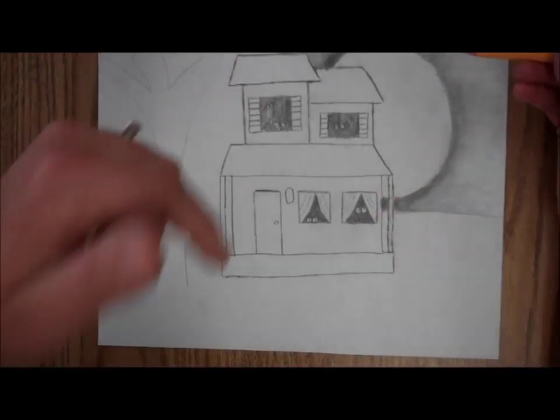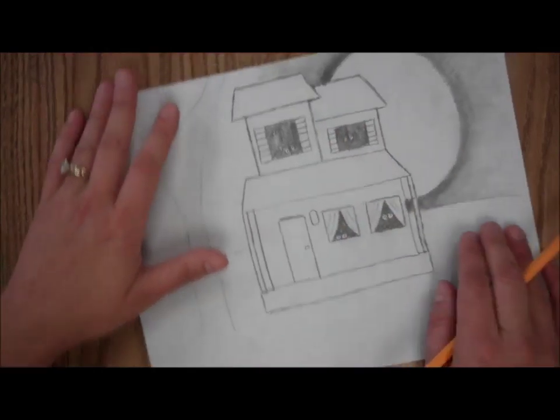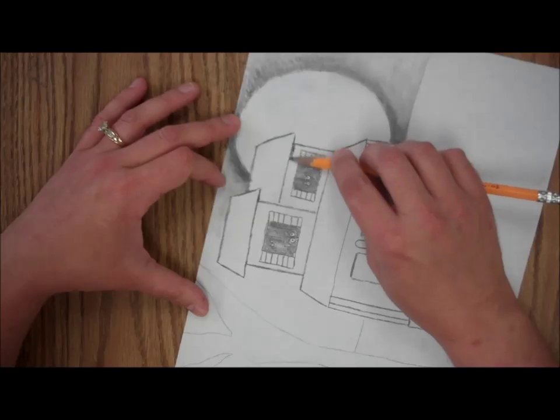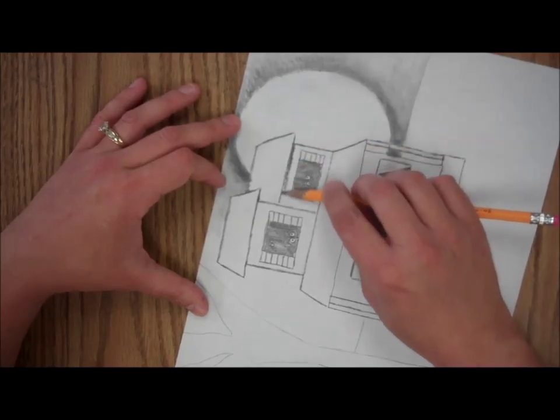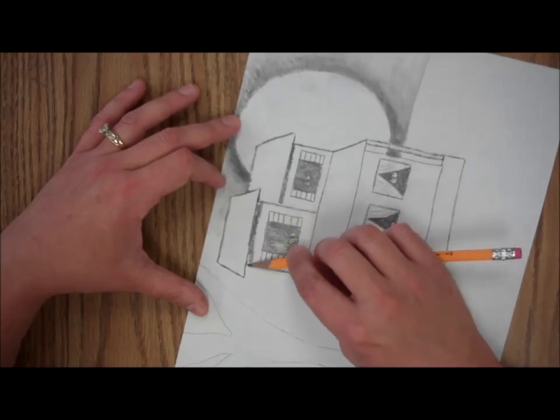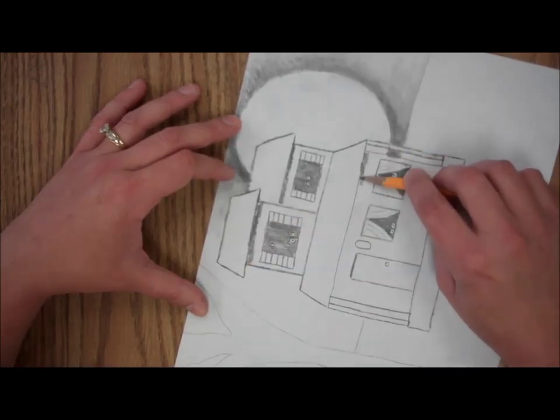Also, if the moon was shining, it would cast a shadow underneath the roof. So I blend underneath the roof a little bit. Alright, I put some pencil line underneath the roof here and here, and also underneath here.